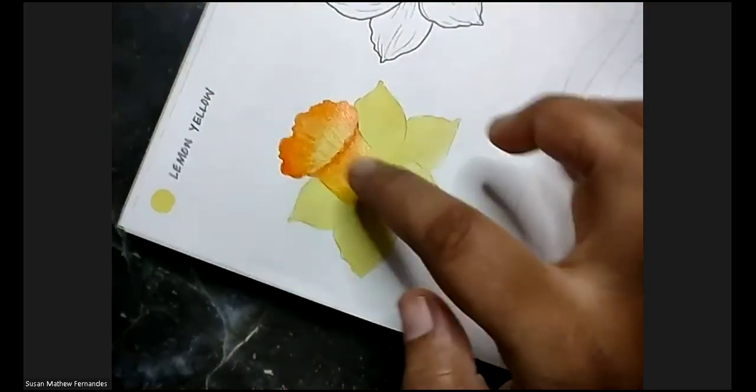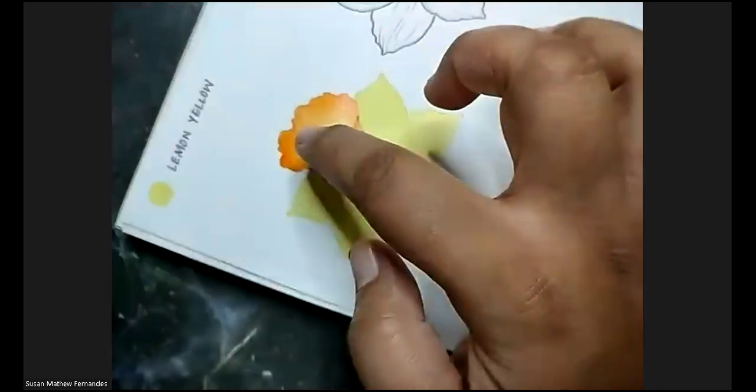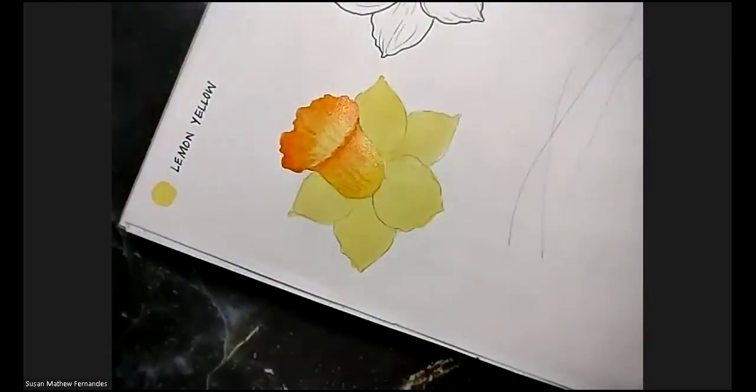Basically, we applied light yellow at the base and inside, and then we pulled up orange so that the orange doesn't go backward into the yellow. The yellow comes out with the orange. Getting it? Looking very pretty.